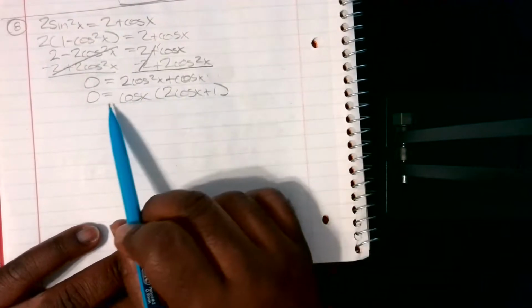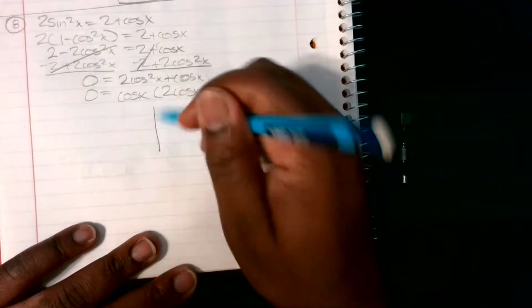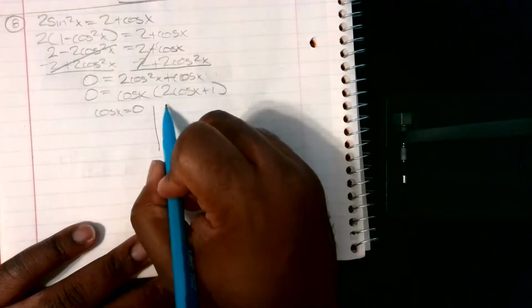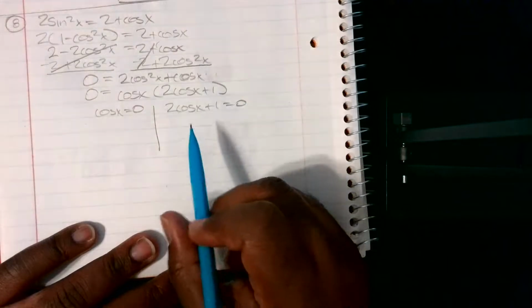All right, so I have something times something equals 0. That means that either cosine x is equal to 0 or 2 cosine x plus 1 is equal to 0. Cosine x is equal to 0 at pi over 2 and 3 pi over 2.